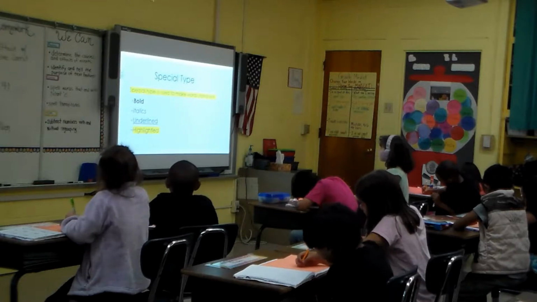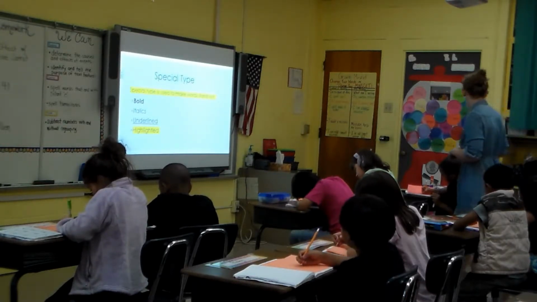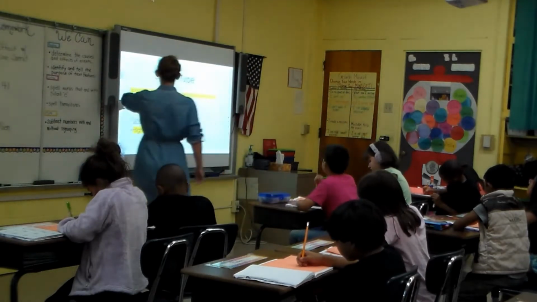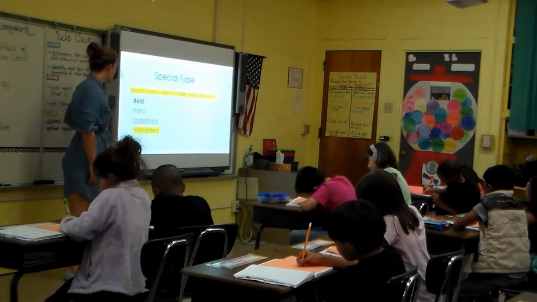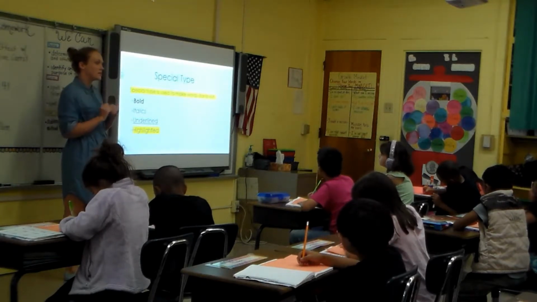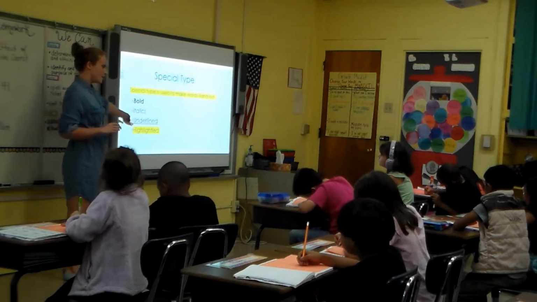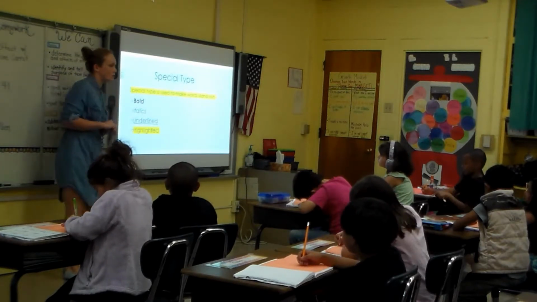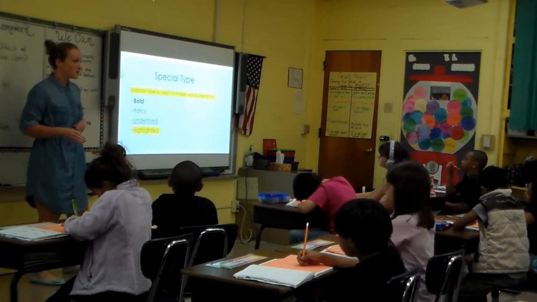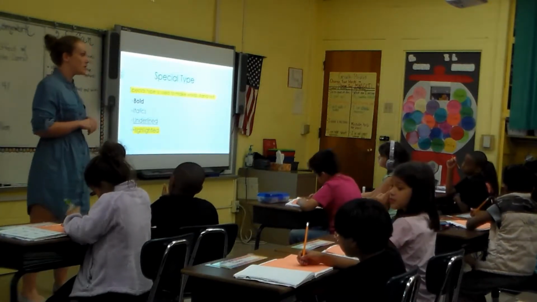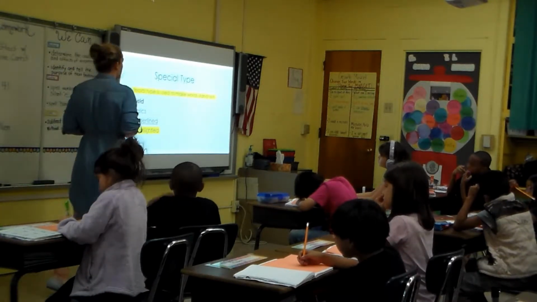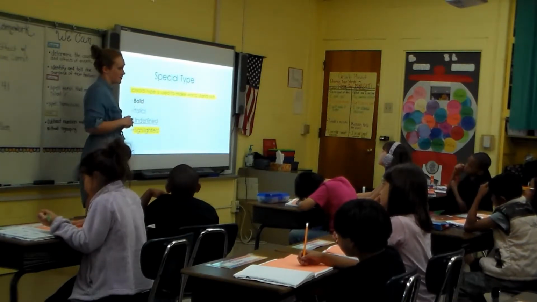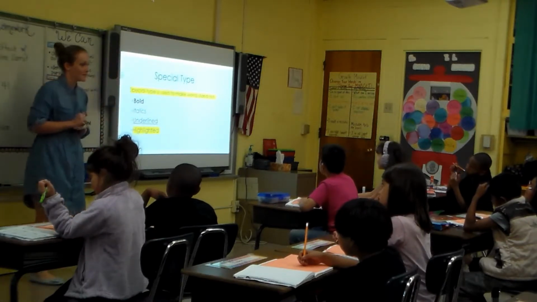Okay, so we have 4 examples of special type that you're going to see in your nonfiction literature. You're going to have bolded words, which means they're a little bit thicker. See here? And we're going to have italics, where the words are slightly slanted. Underlined and highlighted. These 4 different special types will show you what's important. Maybe it'll highlight a name. It'll show you important things from nonfiction literature. Italics are going to be words that are slightly slanted.